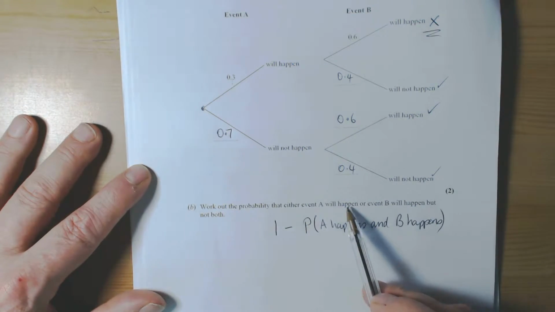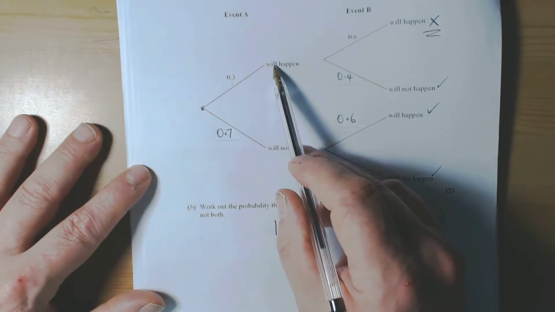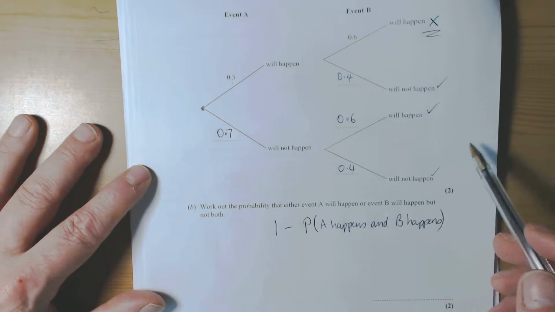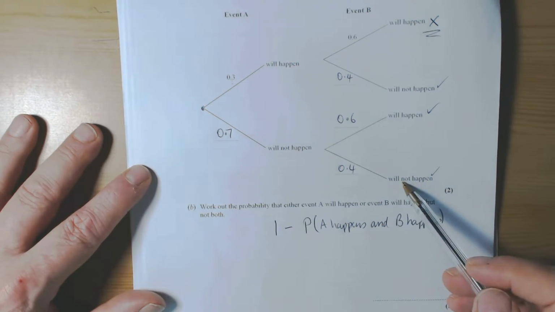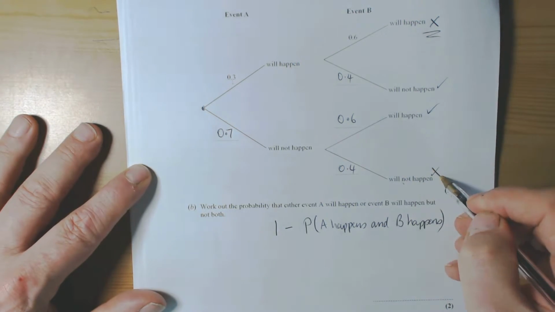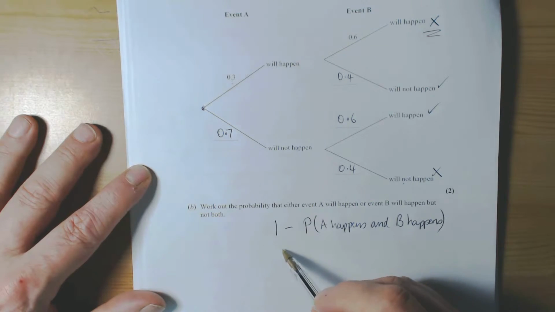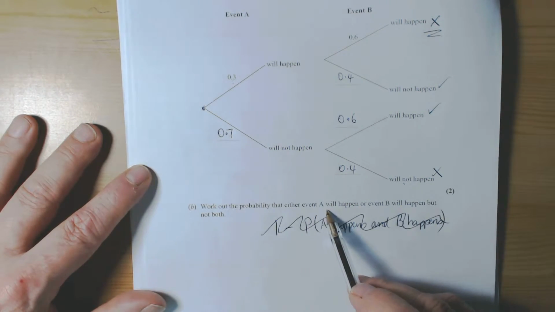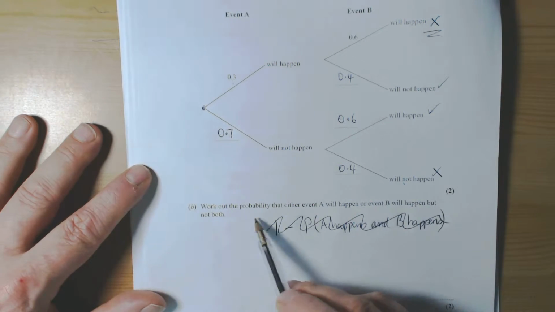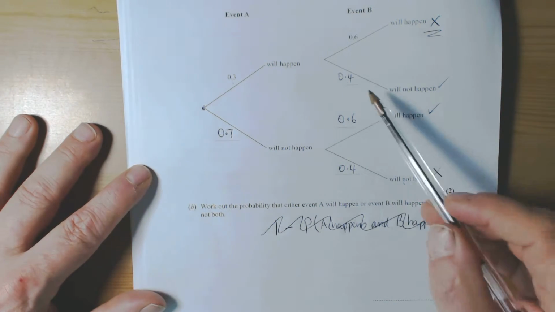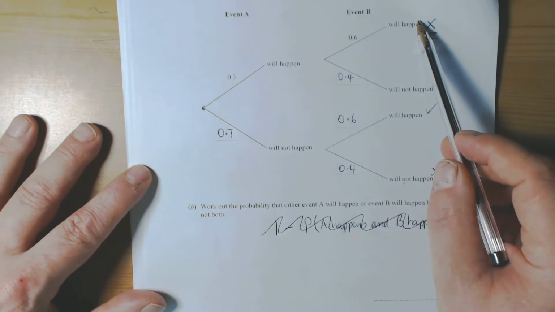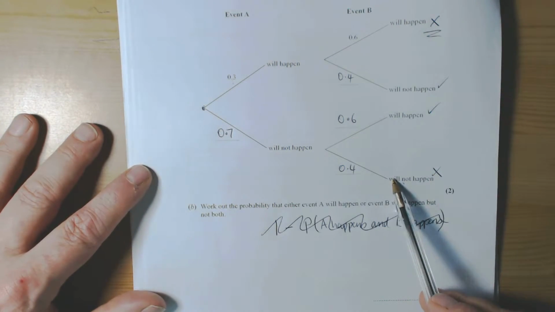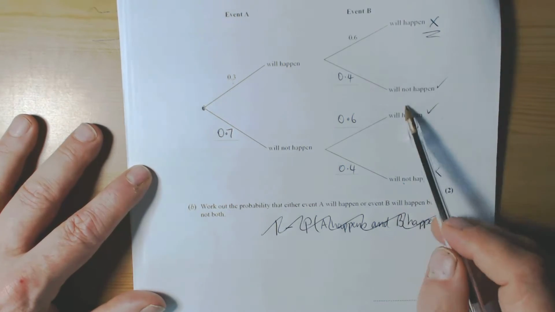Work out the probability that either event A will happen or event B will happen. Will happen, will not happen, will happen, sorry, will not happen, will happen, will not happen, and will not happen. Ooh, so, got to read this question carefully. Work out the probability that either event A will happen or event B will happen, but not both. Okay, so that one fails because both of them happened, and this one failed because none of them happened. So the two that actually count are these two in the middle.